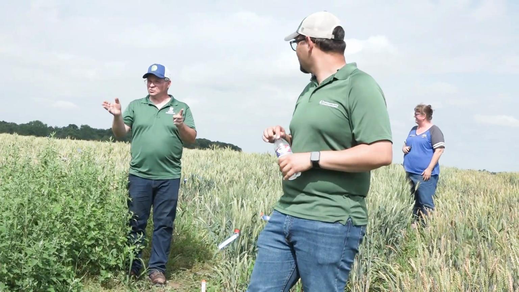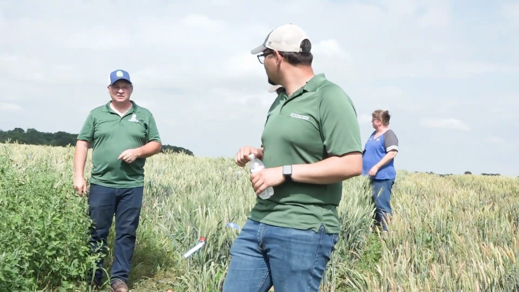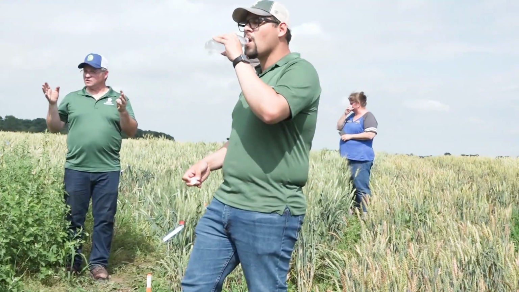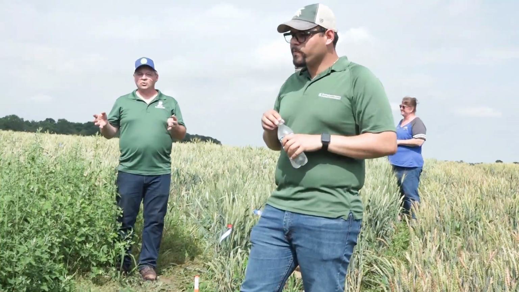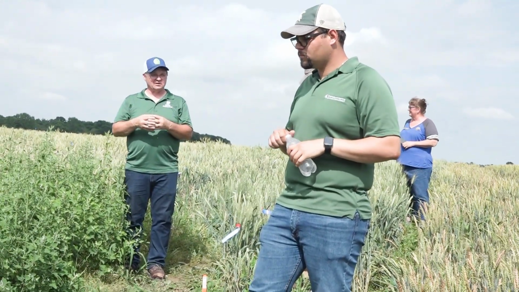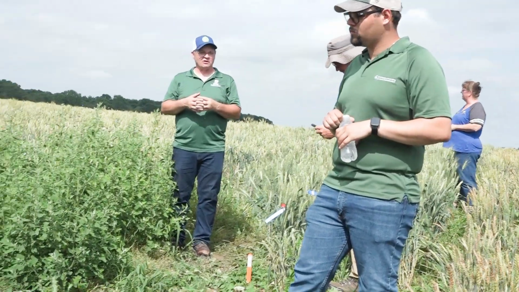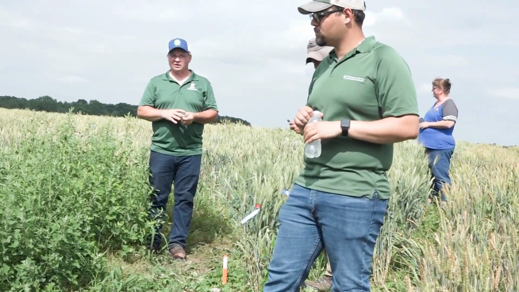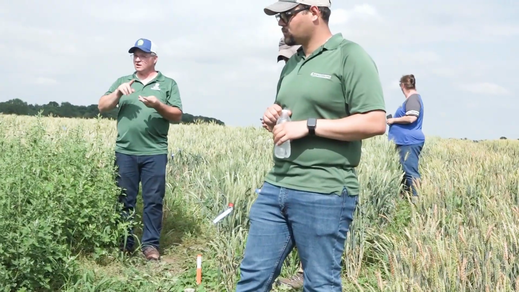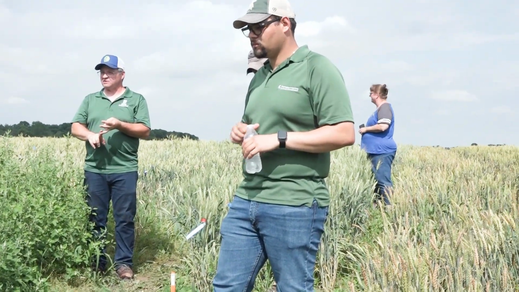So with the work that the two of you have done, if you were to take the information you've learned, how would you build a high management or high yield scenario? What would be the ingredients that you would put in terms of row spacing, seeding rate, erectophile versus planophile?